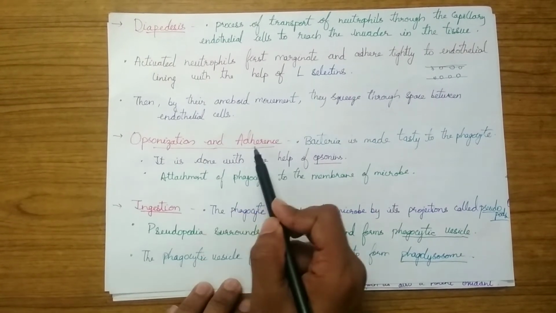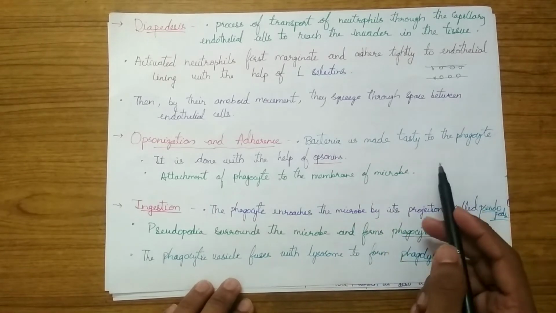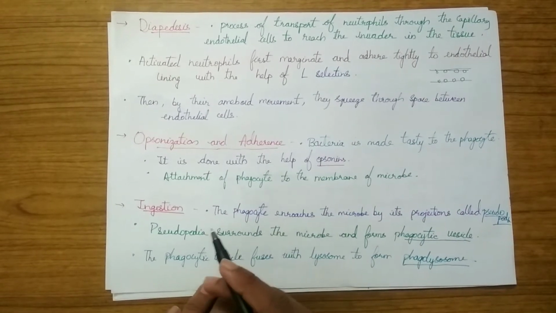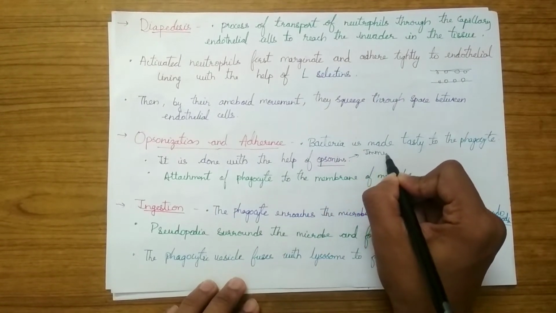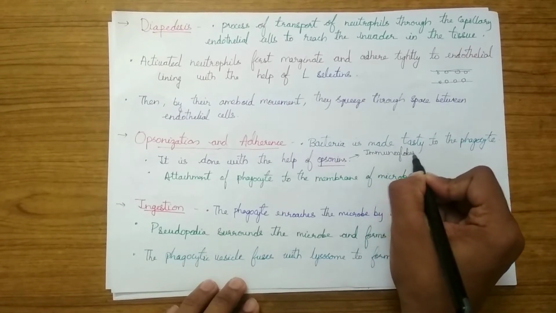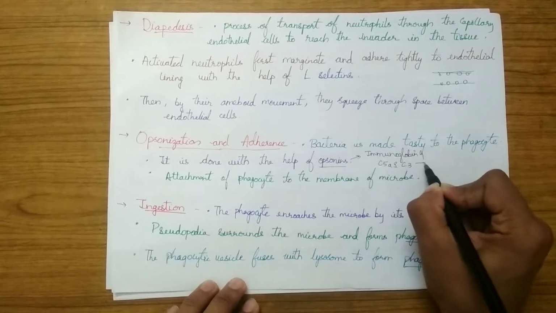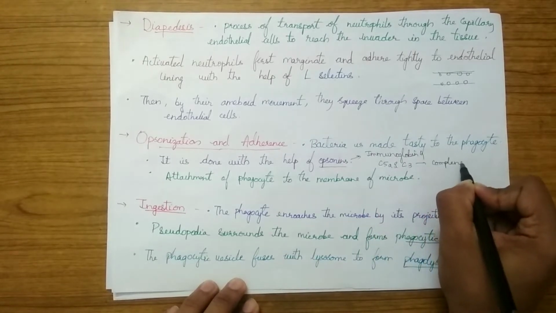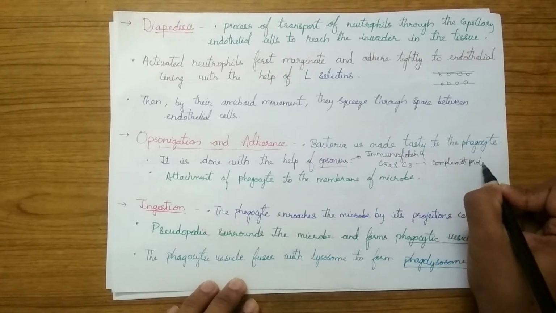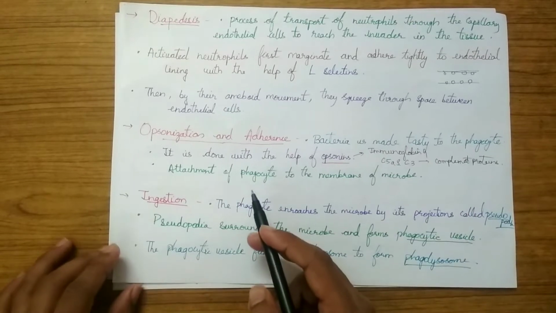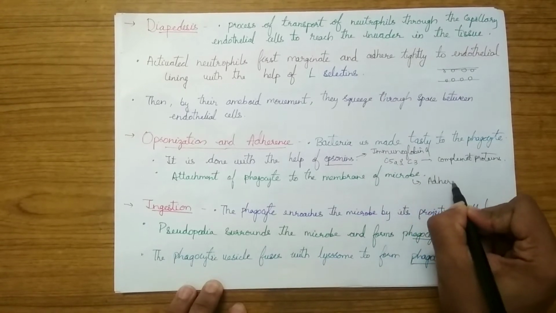The next step is opsonization and adherence. The bacteria should be made tasty to the phagocyte for the neutrophil to attack it. This is done by many opsonins, which are immunoglobulin G and C5a and C3, which are nothing but the complement proteins. The attachment of the phagocyte to the membrane of the microbe is called adherence.